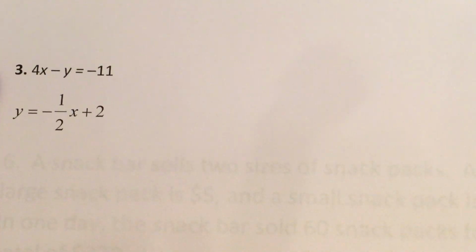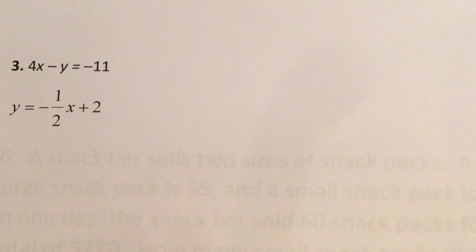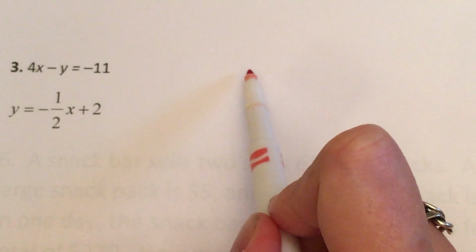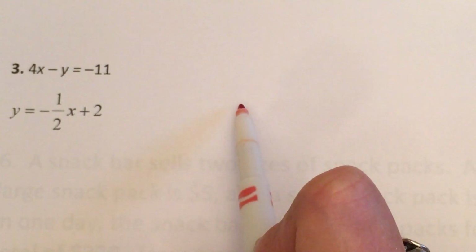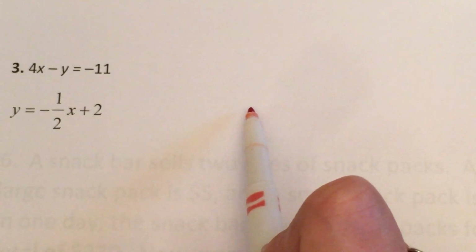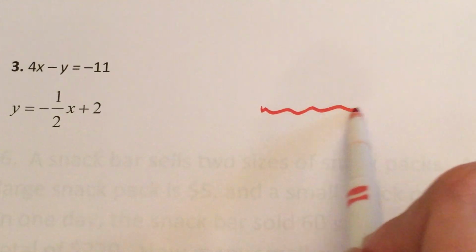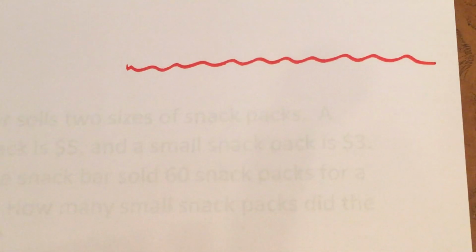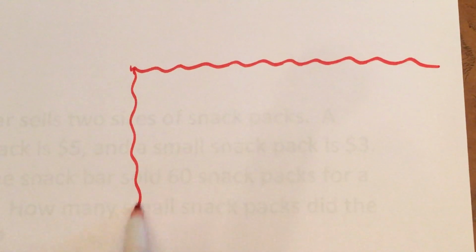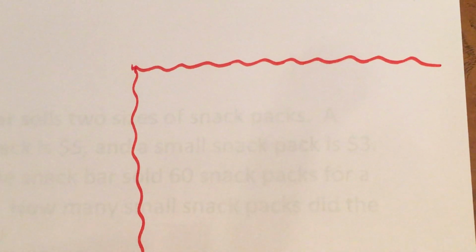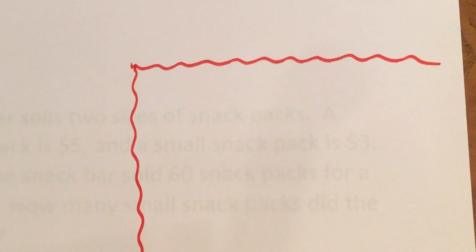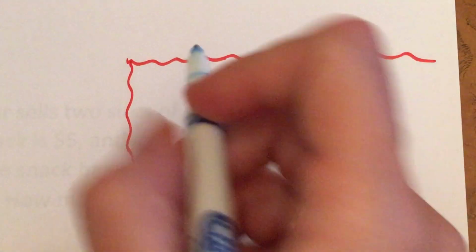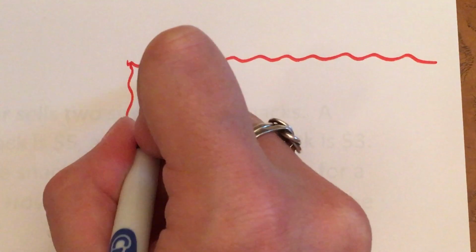About halfway across your paper, just for clarity of why I am writing over there. All right, steps for substitution.